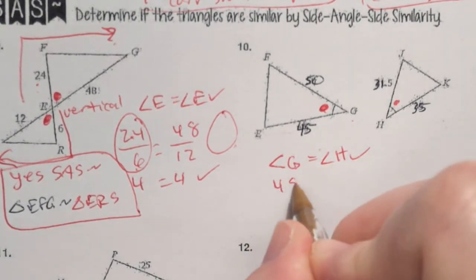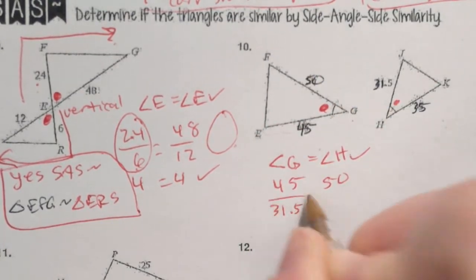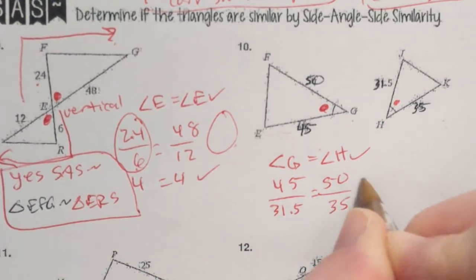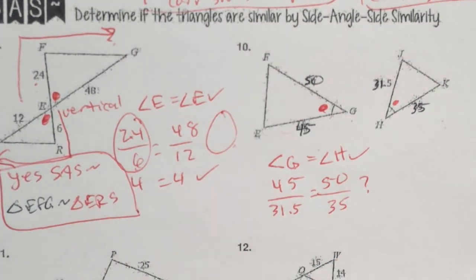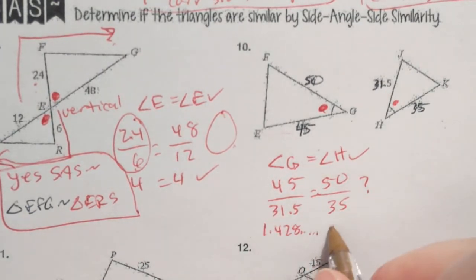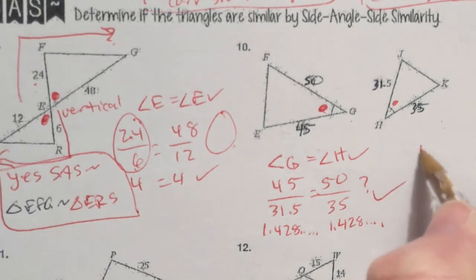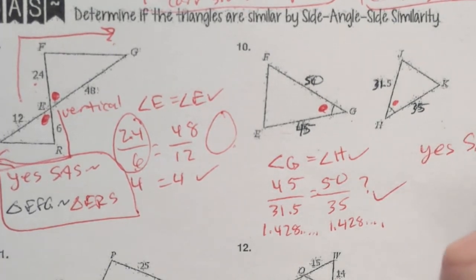From least to greatest, 45 and 50 would match up with 31.5 and 35. So the question is, are those proportions good? 45 divided by 31.5, we get 1.428, and it keeps going. 50 divided by 35, we get 1.428, and it keeps going. So yes, this checks out very nicely. Okay, so that works out as well. So yes, this is similar because of SAS similarity.